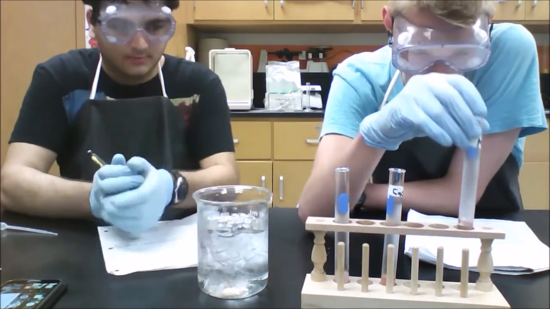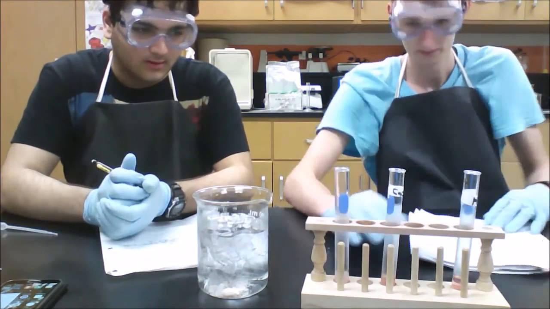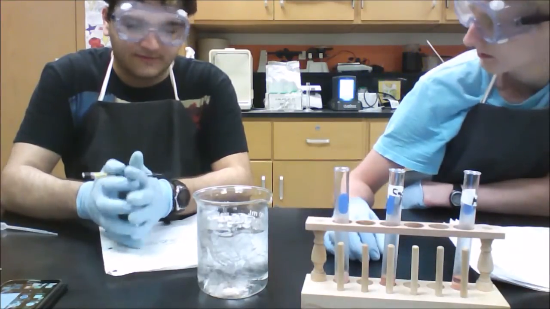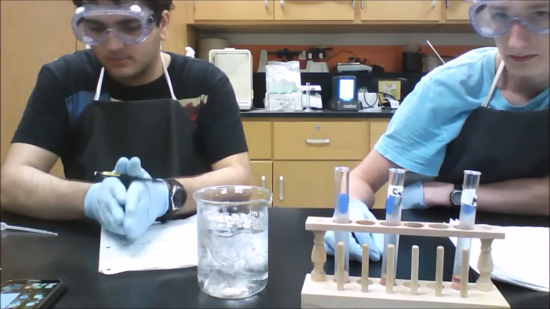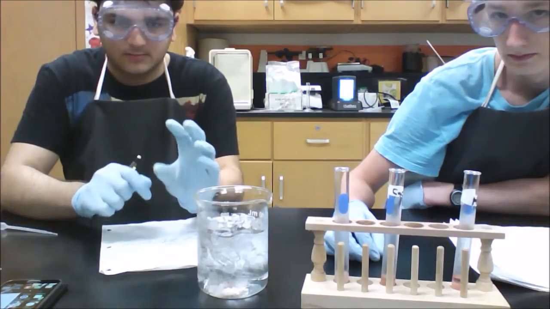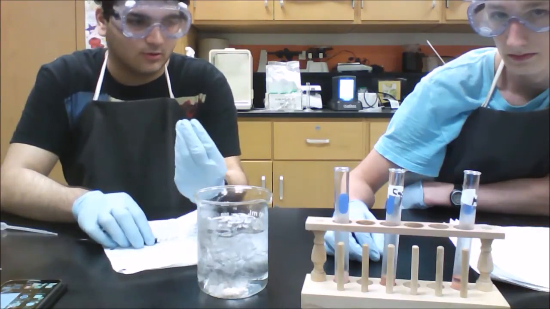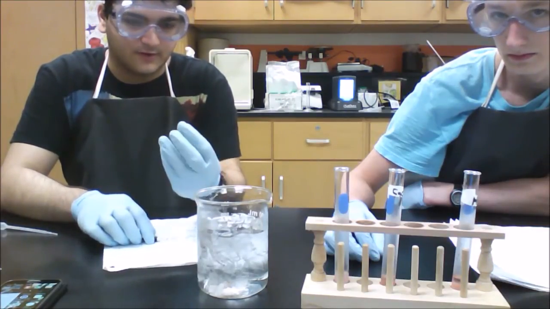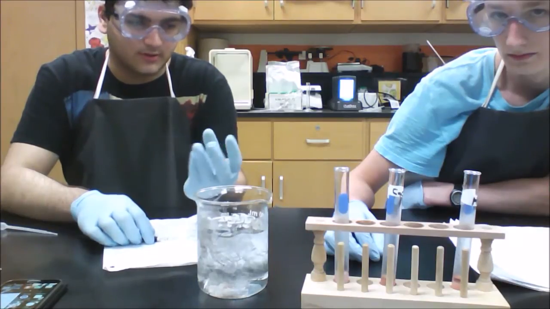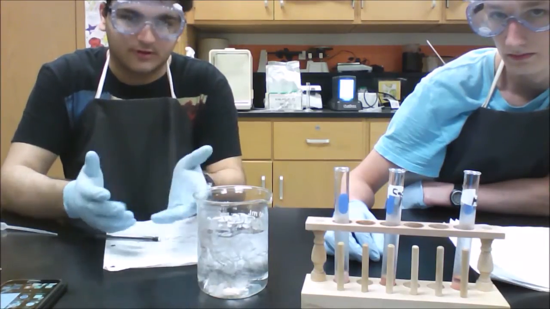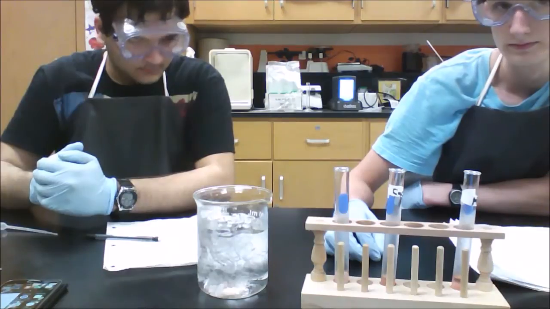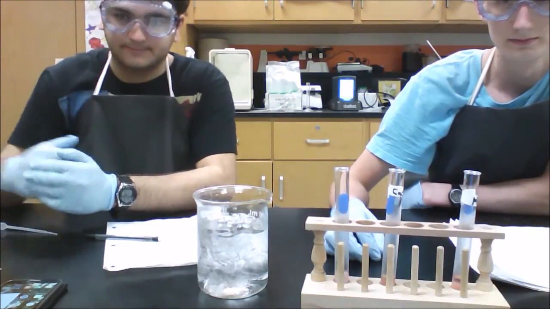Which is the expected result, because as previous people have done this lab and we have done this lab over and over, it has not had much change because the cold doesn't do much to interfere with the reactions between the two chemicals in there. So those are expected results. So now on to the hot plate.